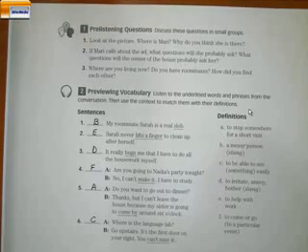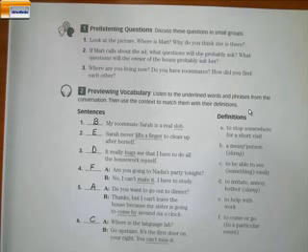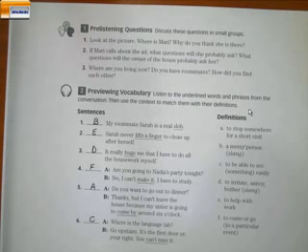Before we listen, we're going to do a little bit of vocabulary work here. We just saw the picture. We said, where is Mari? Well, she's at the housing office. Why do you think she is there? Well, I bet she's looking for a place to live.